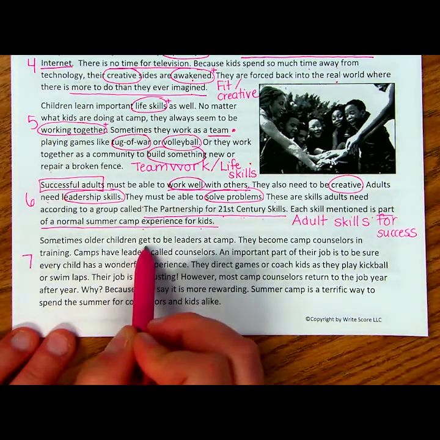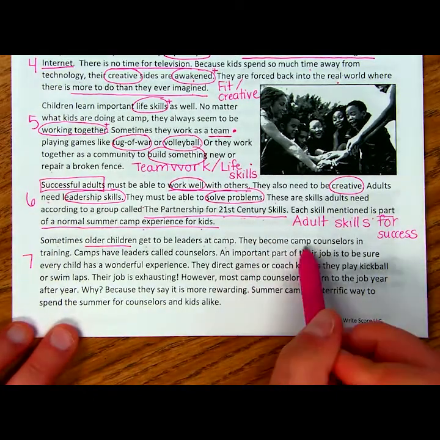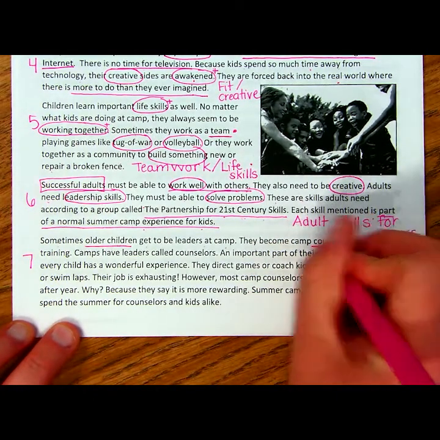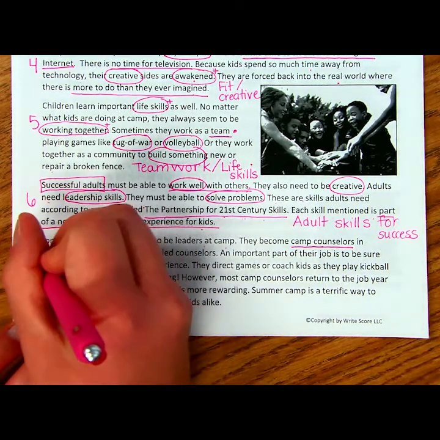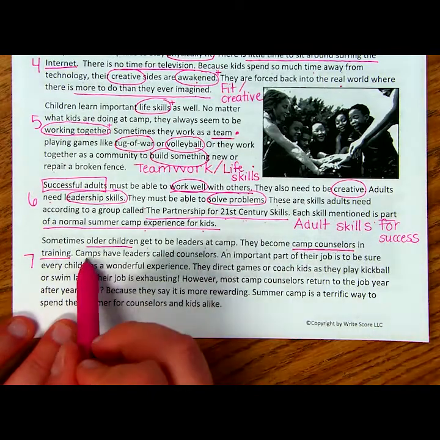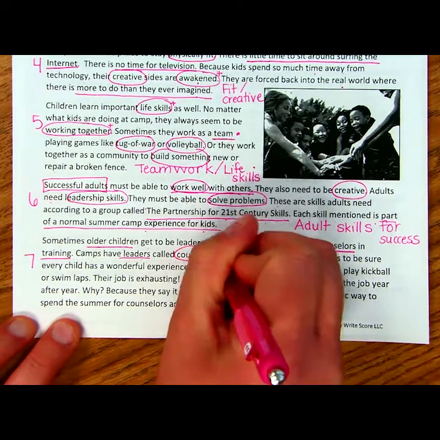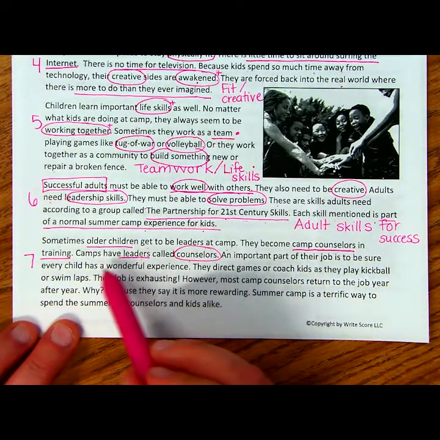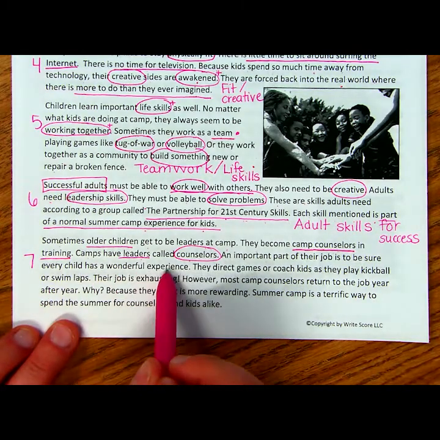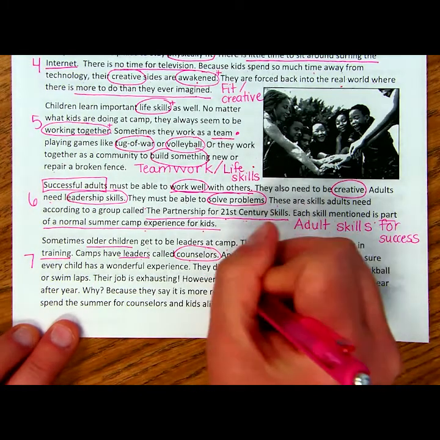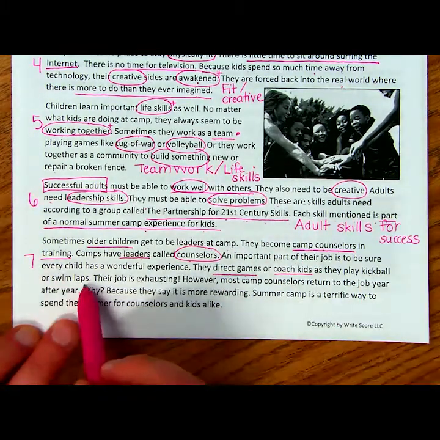Oh, okay. So we're talking about older kids here. They become camp counselors. I guess that's what they're called. I've actually never been to a camp, so I'm not sure. Camp counselors in training. Okay. So they have a special name. Camps have leaders called counselors. Leaders are counselors. I'm seeing that word a lot. Counselor, leader. An important part of their job is to be sure every child has a wonderful experience. They direct games, so this is part of their job, or coach kids as they play kickball or swim laps. Their job is exhausting. Oh, so they must be tired.